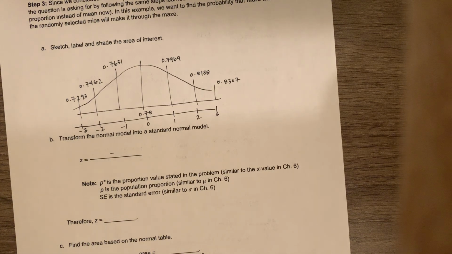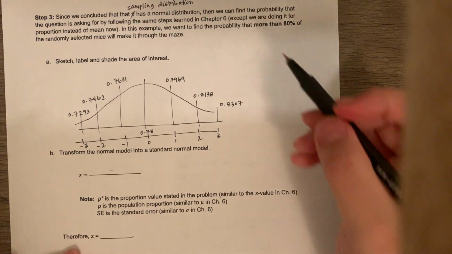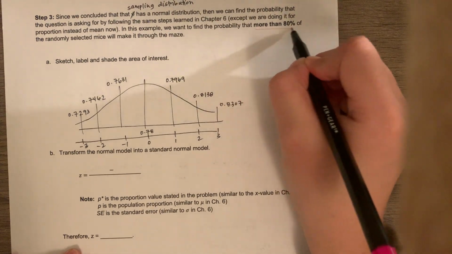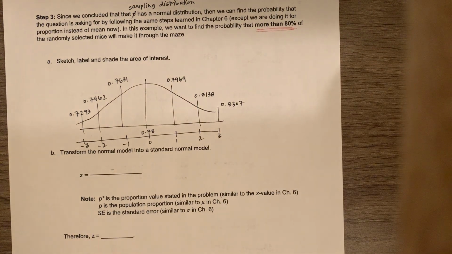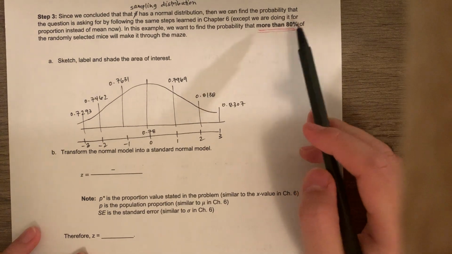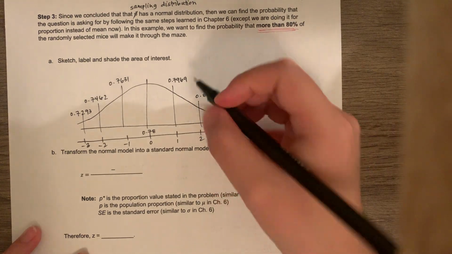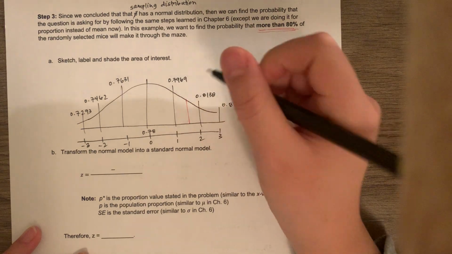Now I'm going to be shading the area of interest. So again, here we're looking for the probability that more than 80% of the randomly selected mice will make it through the maze. So in my curve right here, I'm going to be looking for 0.8. 0.8 is going to be right around here somewhere.